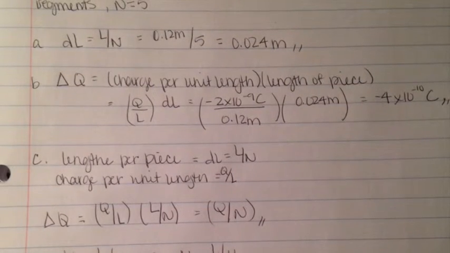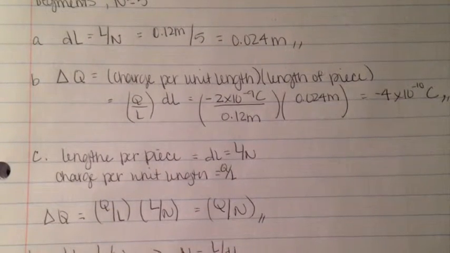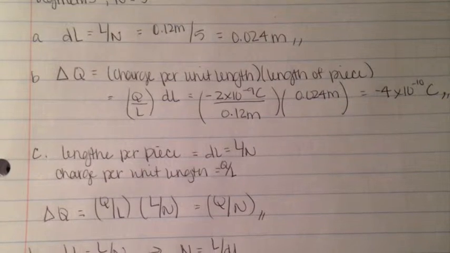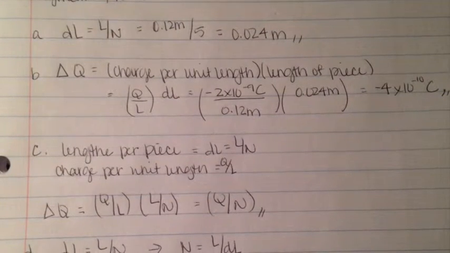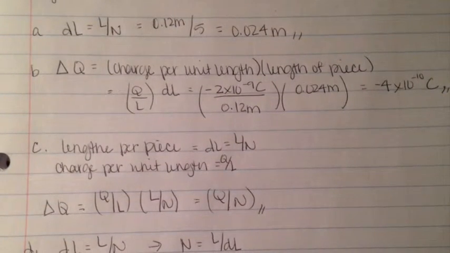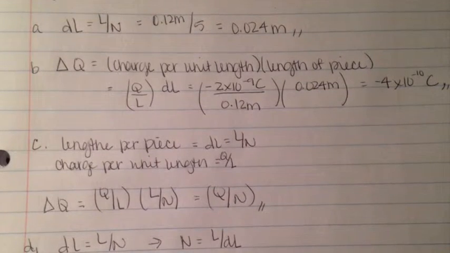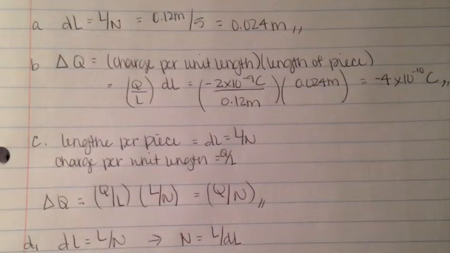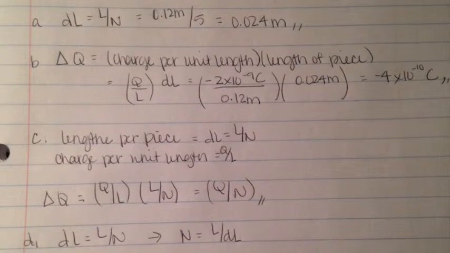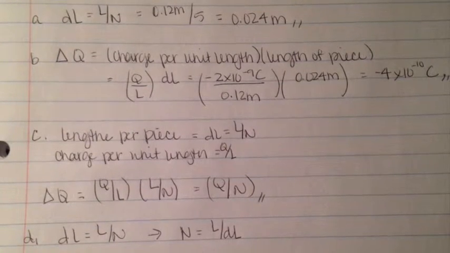So now for the next section, it asks us to write an expression for the number of pieces in terms of length. So we can basically use that equation dL equals L over N and rewrite it as N equals L over dL.